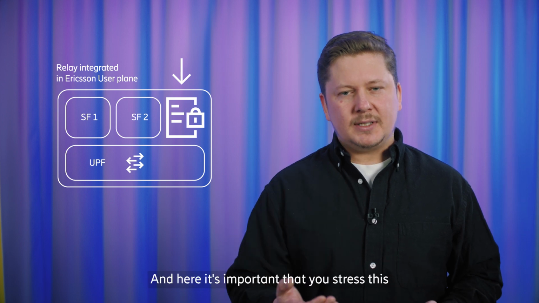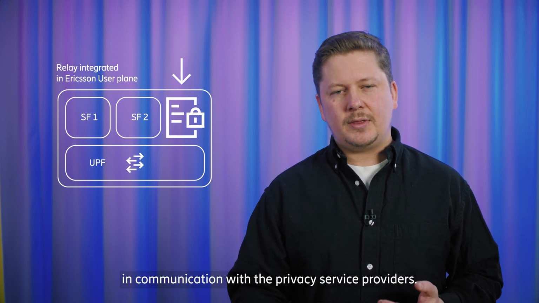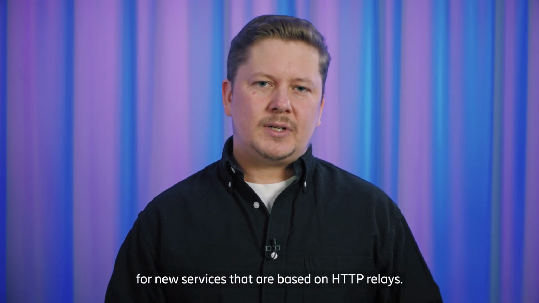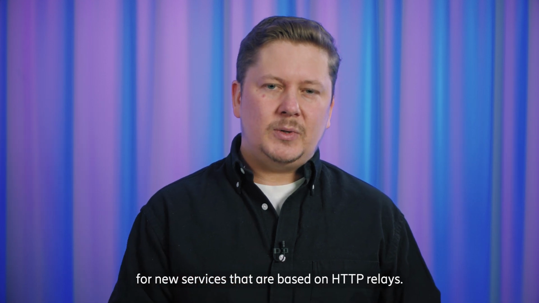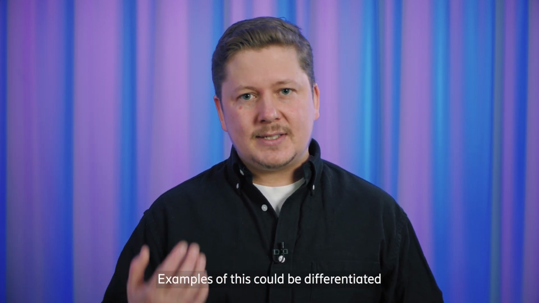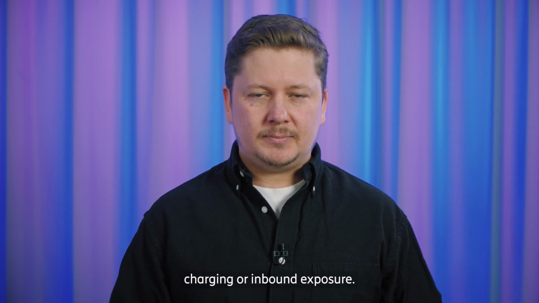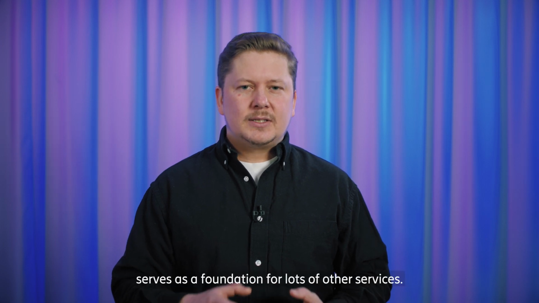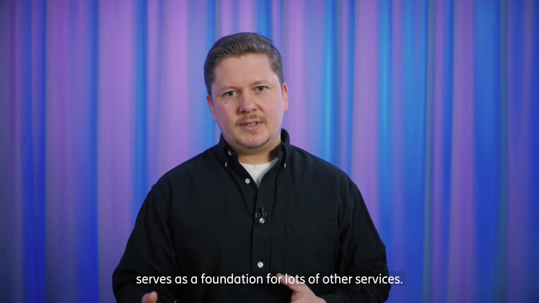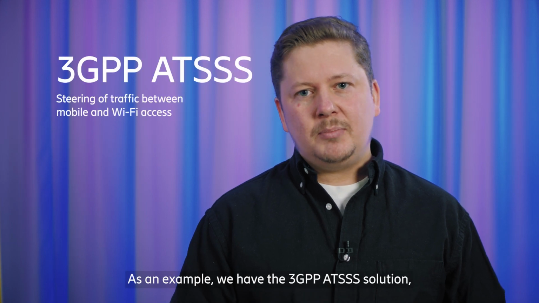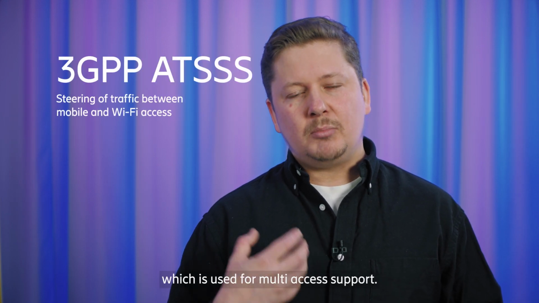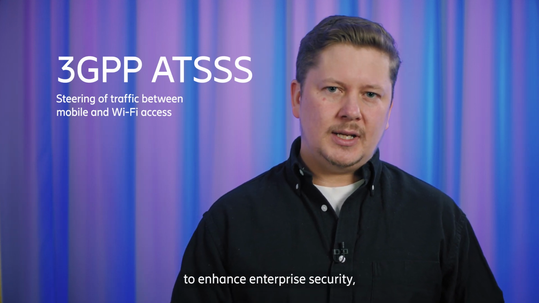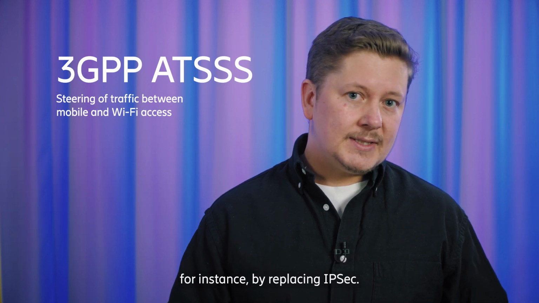And here it's important that you stress this in communication with the privacy service providers, because this will bring new opportunities for new services that are based on HTTP relays. Examples of this could be differentiated charging or in-band exposure. Furthermore, the technology that these relays are based on serves as a foundation for lots of other services. As an example, we have the 3GPP ATSSS solution, which is used for multi-access support. You can also use this technology to enhance enterprise security, for instance by replacing IPsec.